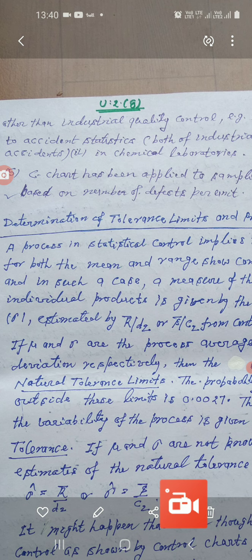Suppose mu and sigma are the process average and process standard deviation respectively, then the limits mu plus minus 3 sigma are called natural tolerance limits.